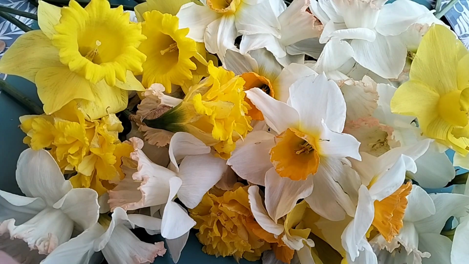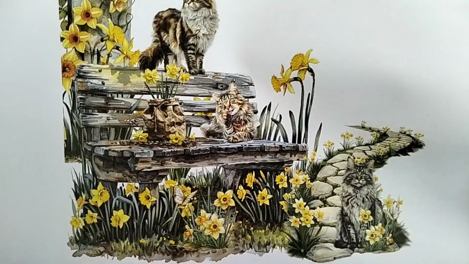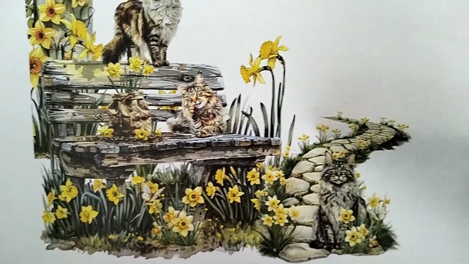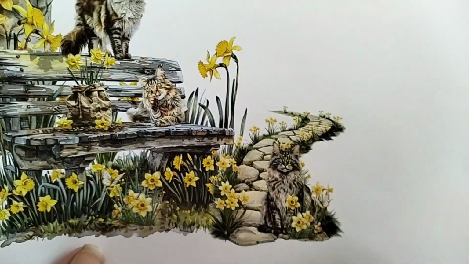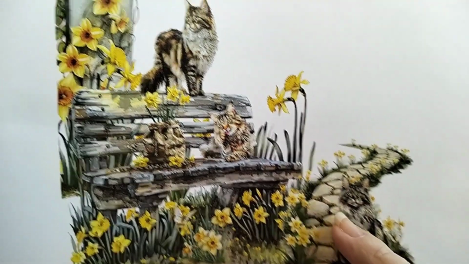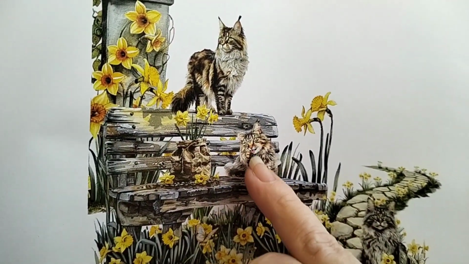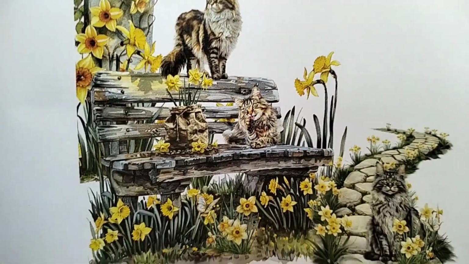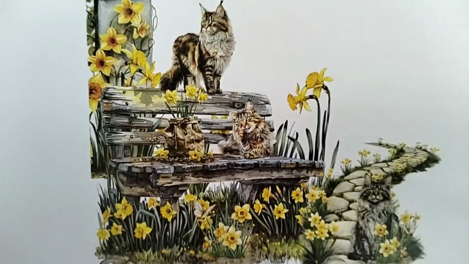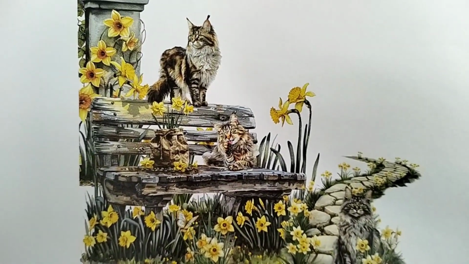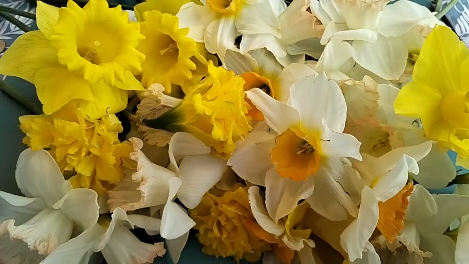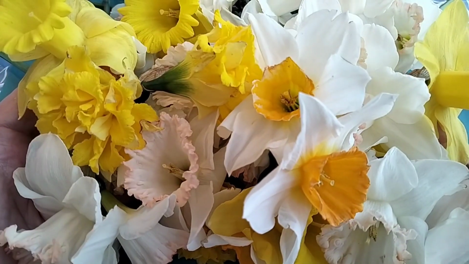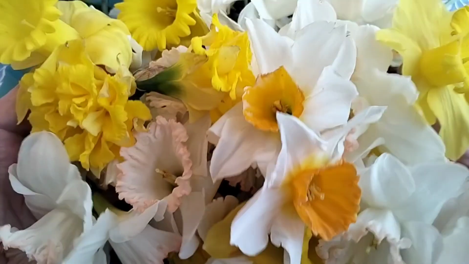So, this is the design we're going to be working with today. We've got a very handsome little Maine Coon down there. One cleaning himself there. Another one standing guard up there. All with beautiful daffodils around. So, I'd better get all the actual daffodils packed up back into a vase and get started.